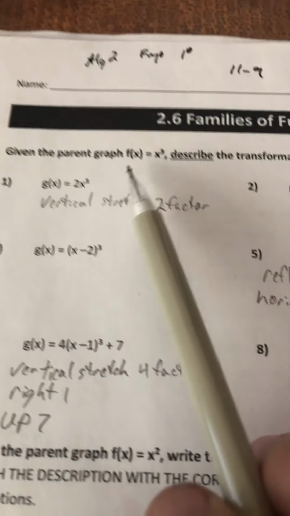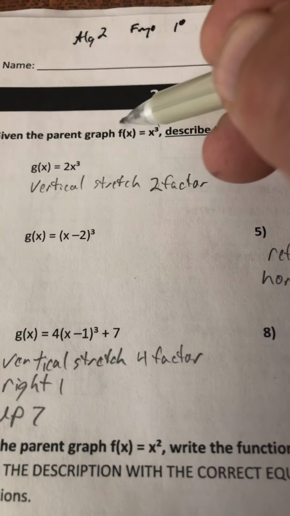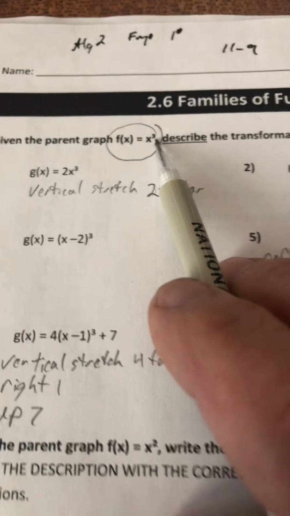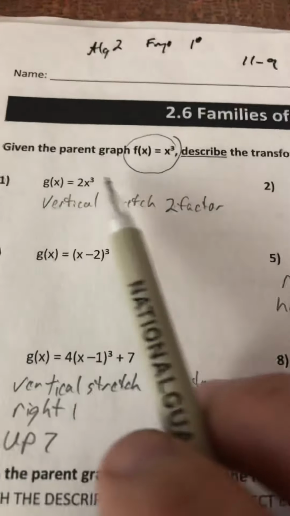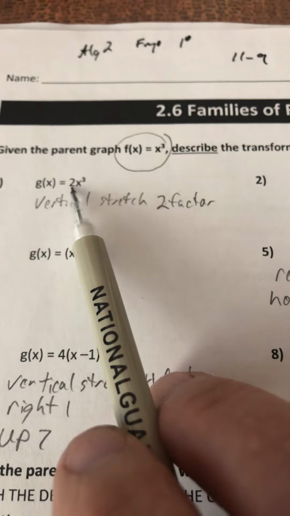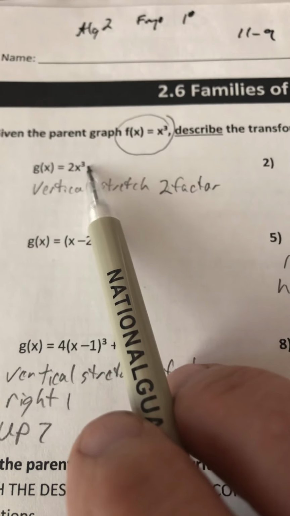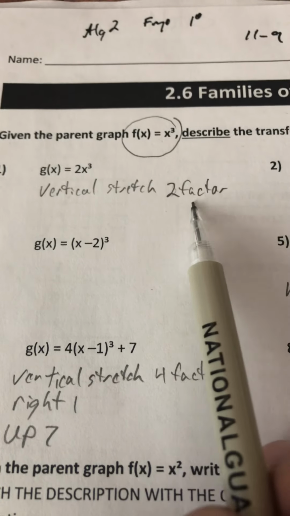Taking a look at the parent function here, f of x equals x to the third power, describe the transformation that will take place in each of the following. If we change x to the third power to 2 times x to the third power, that's going to be a vertical stretch with a factor of 2.